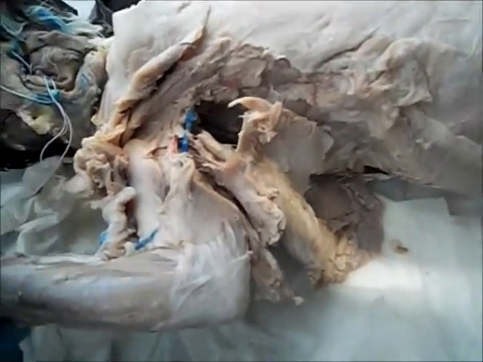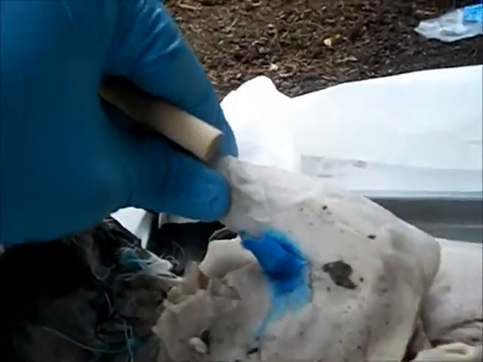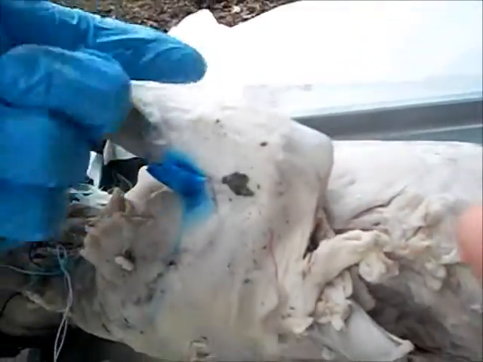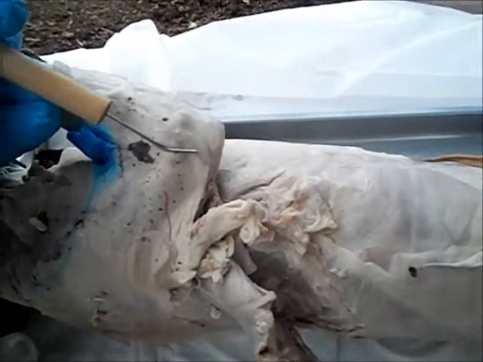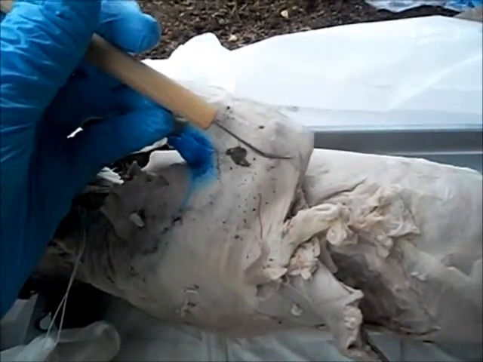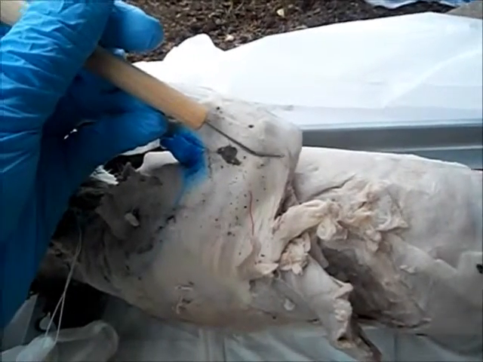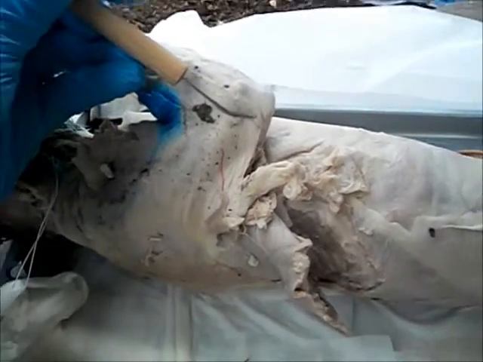Then on this side, we have the anconeus, which extends the arm.